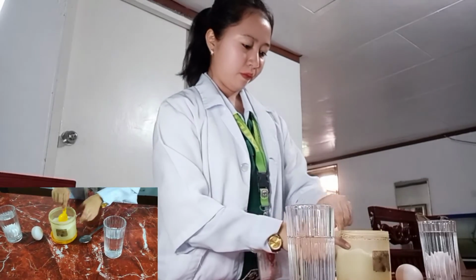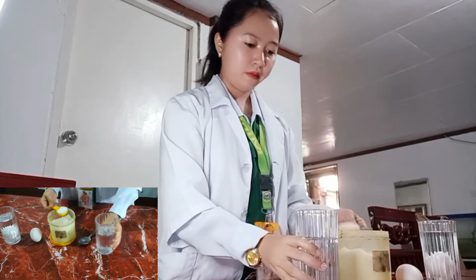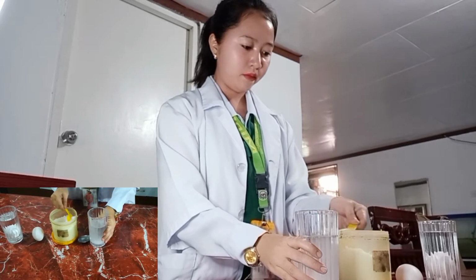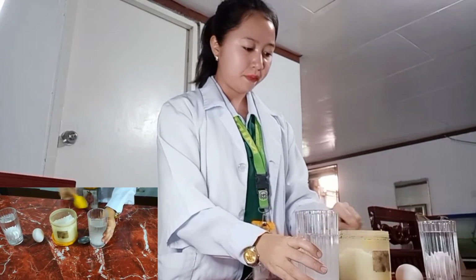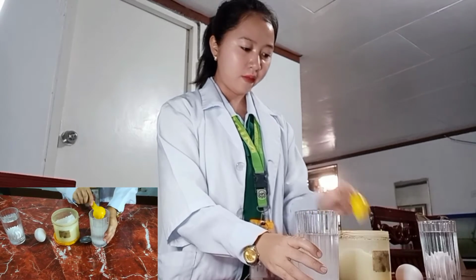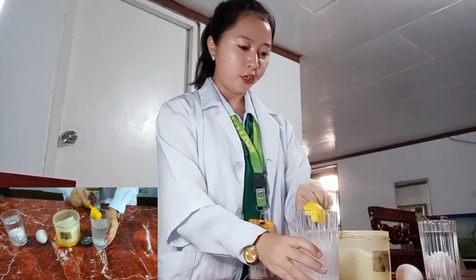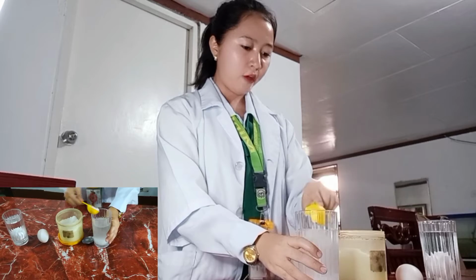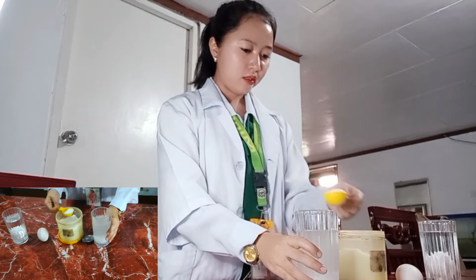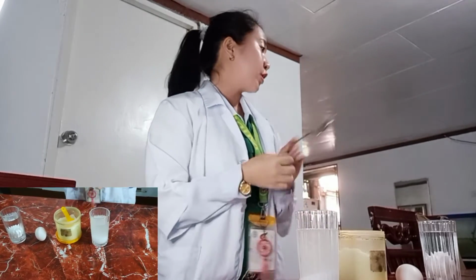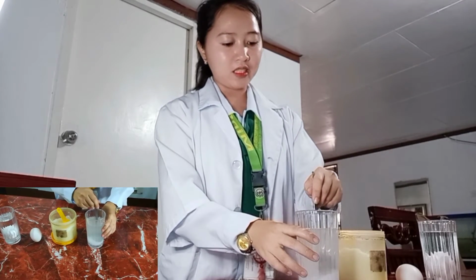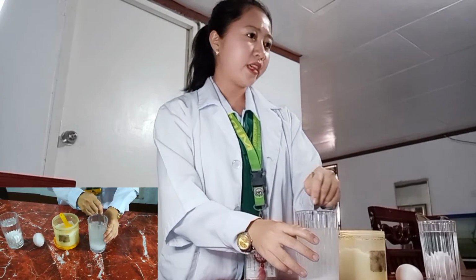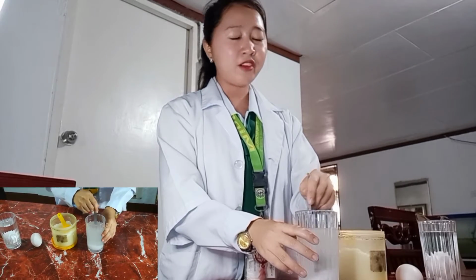Second, add about 6 tablespoons of salt to the second glass of water. 1, 2, 3, 4, 5, 6. Third, stir until the salt dissolves, although the water may remain cloudy.